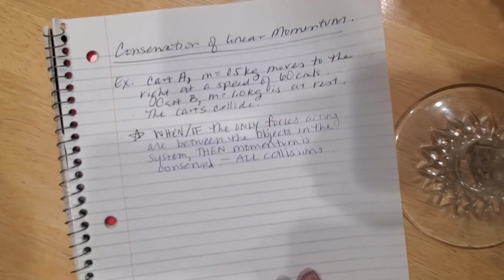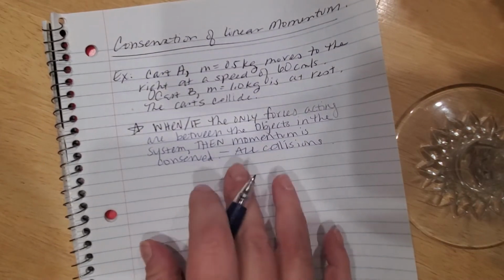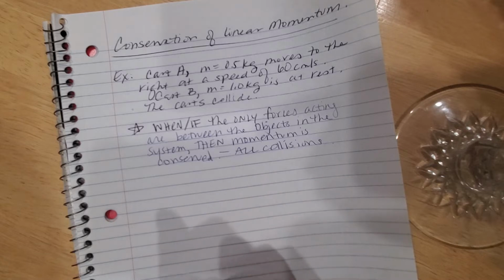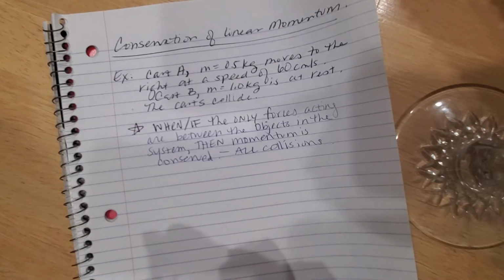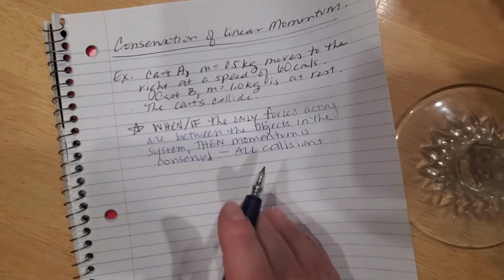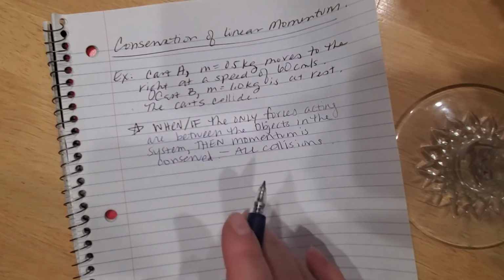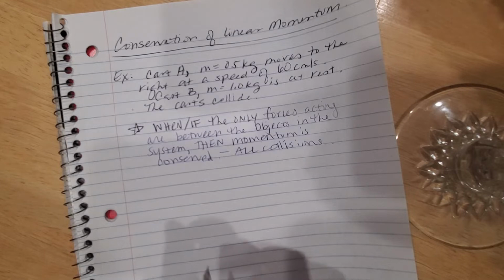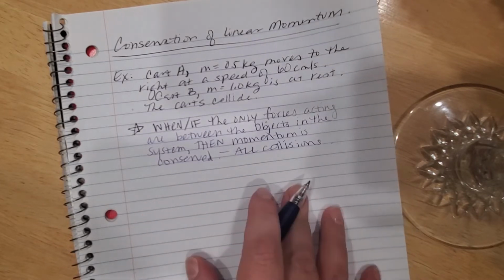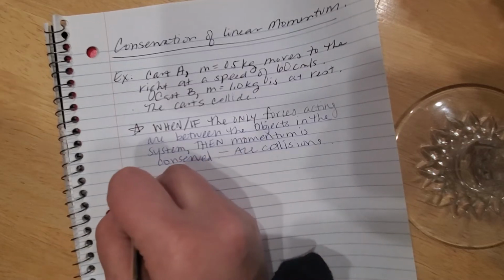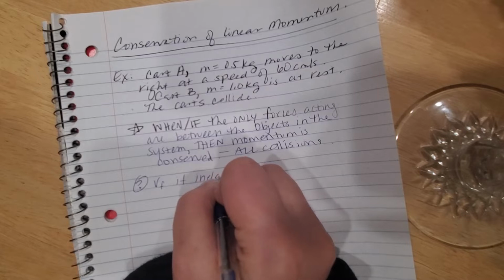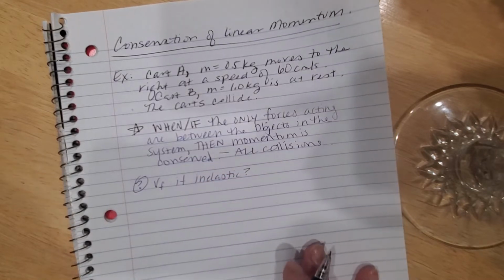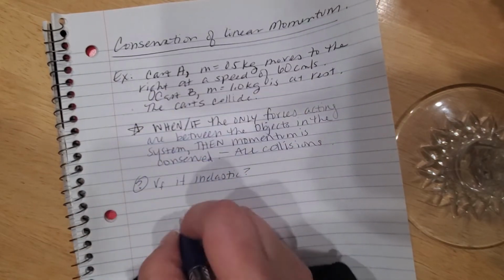Okay, so we want to define the system, and in this case it'll be our 2 carts. We want to draw it, we want to label it, and then we want to shake the equation right off the picture. They don't tell us if it's inelastic or elastic. Let's go for inelastic because that way we can solve for 1 final velocity instead of 2. So what is the final velocity if inelastic? That's our question.